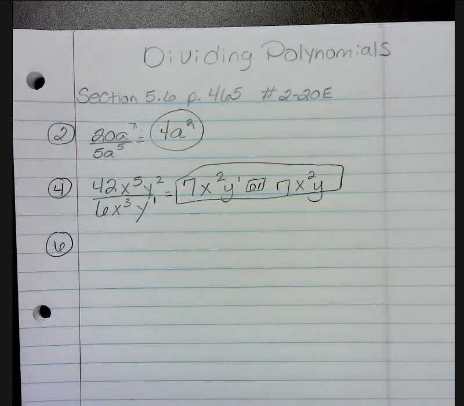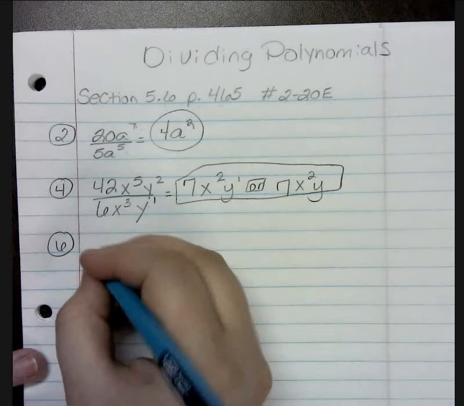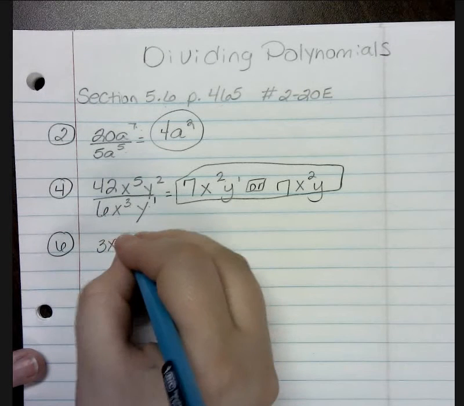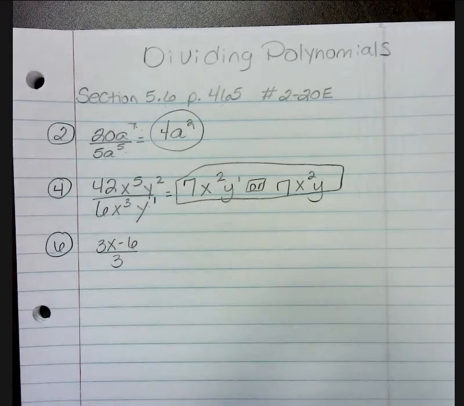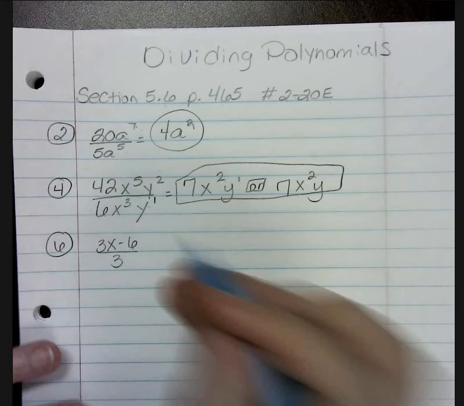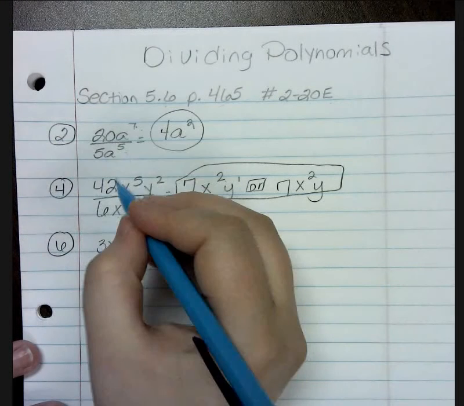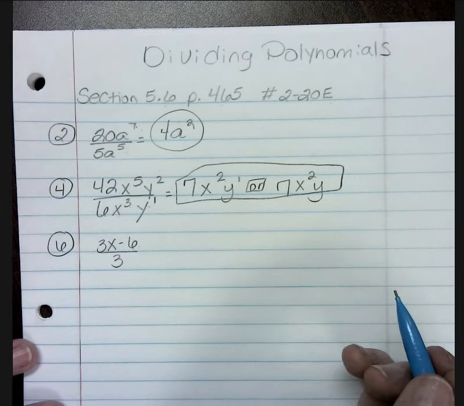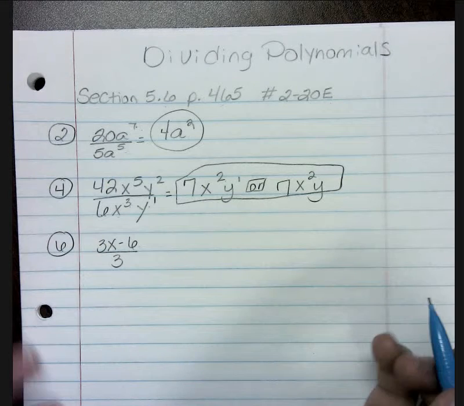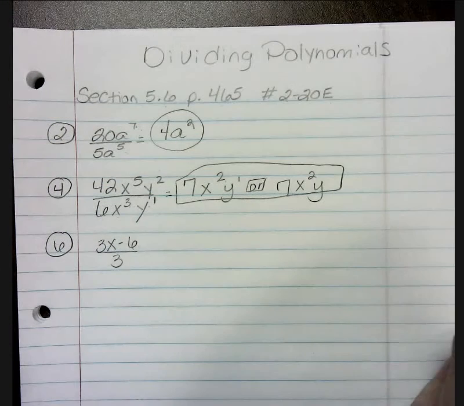Number 6, I've got 3x minus 6 divided by 3. This problem is different than the first two problems we did because you have two terms in your numerator, whereas here you always just had one. So let's take a little bit of a step backwards from when we learned about the properties of fractions.